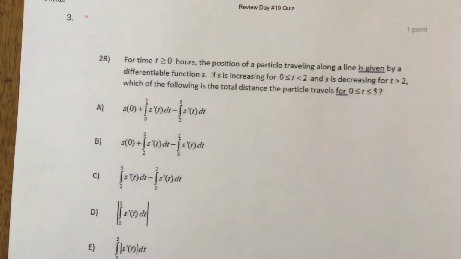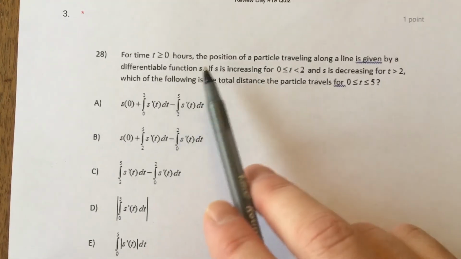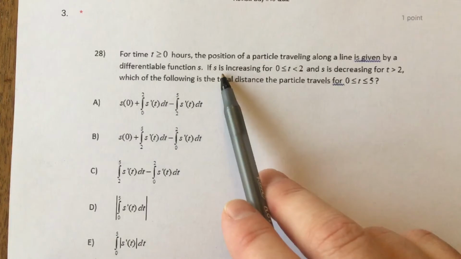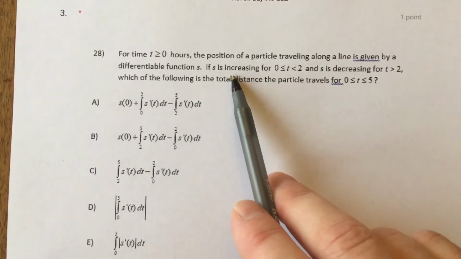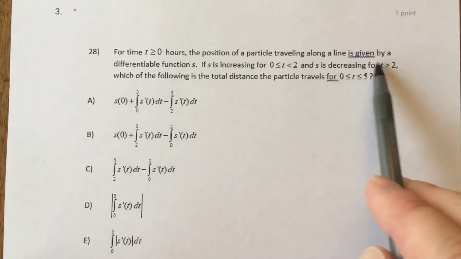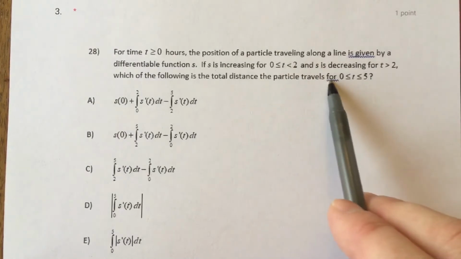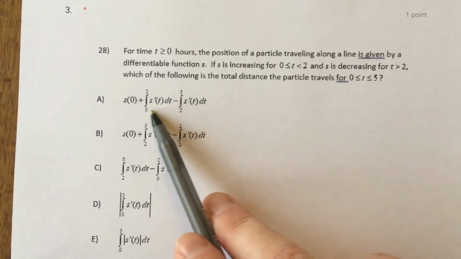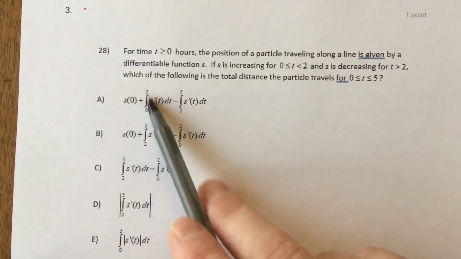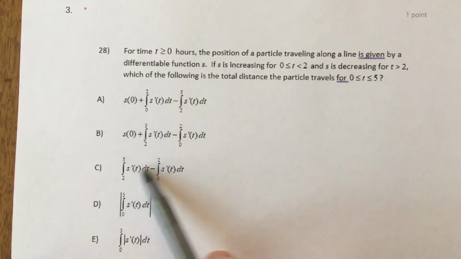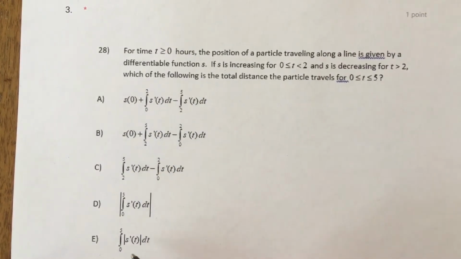This next one gives us a lot of information. It says that its position is increasing from 0 to 2 and it's decreasing after 2. Which of the following would be the total distance traveled? And then they give us stuff with the initial position. They give us broken down by parts.